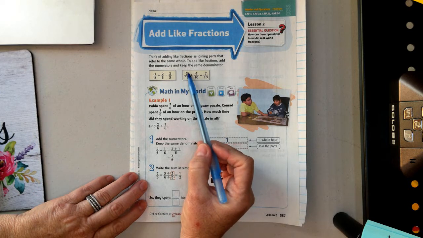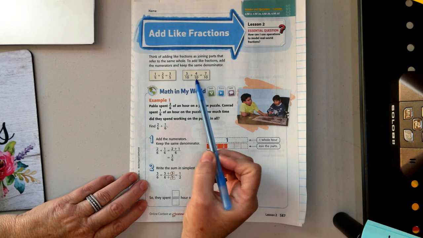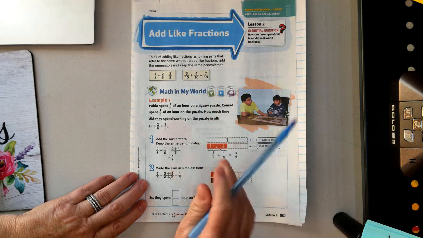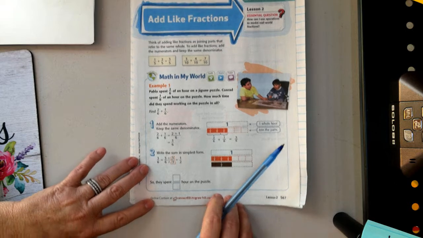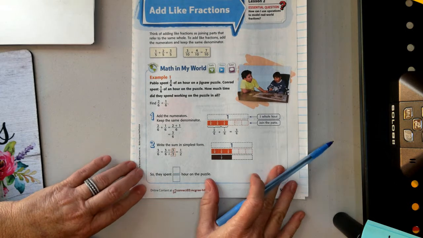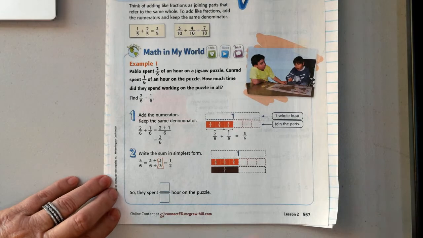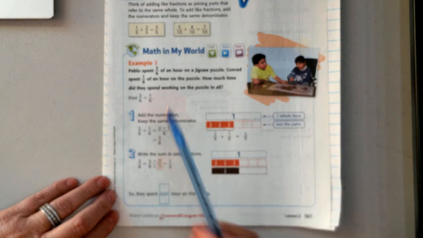So again, 3/10 plus 4/10 equals 7/10. 3 plus 4 is 7. The denominator stays the same, only the numerator changes. Okay, so we're going to go ahead and look at example 1.